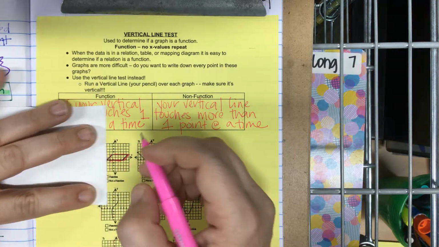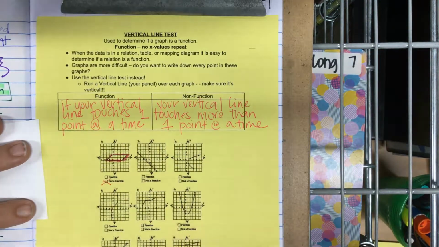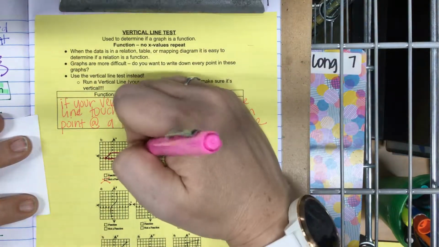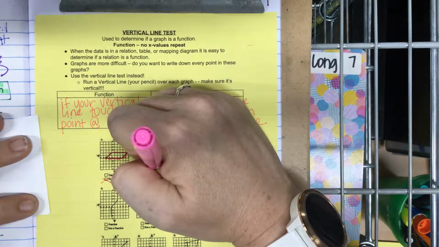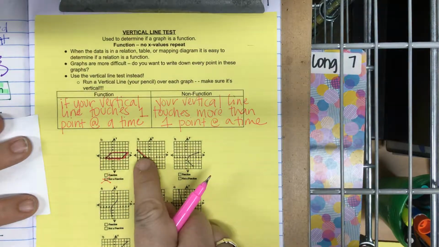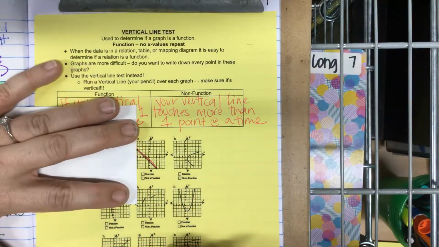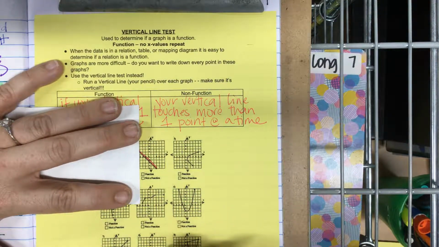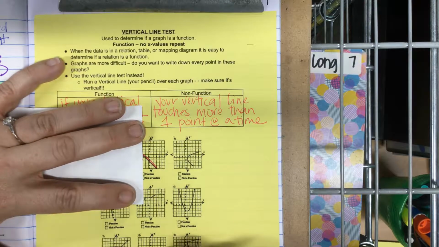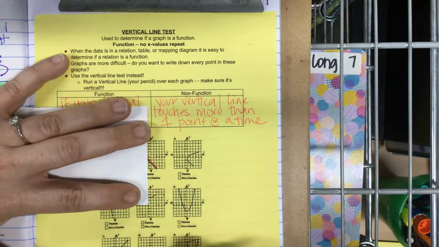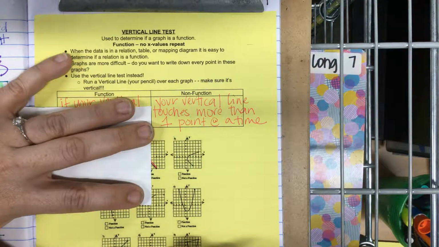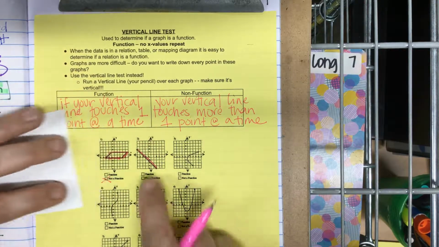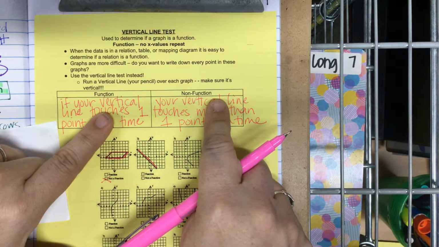It is not a function. In this second one, there's my line. And if I go over, I'm okay right now. I'm okay. And I keep going, and I only touch 1 spot at a time. So yes or no? Yes. Function.